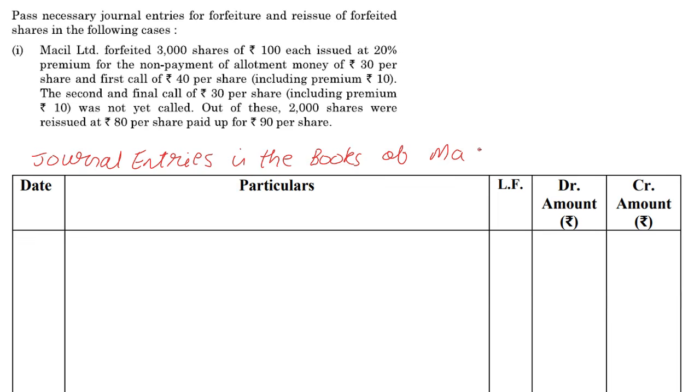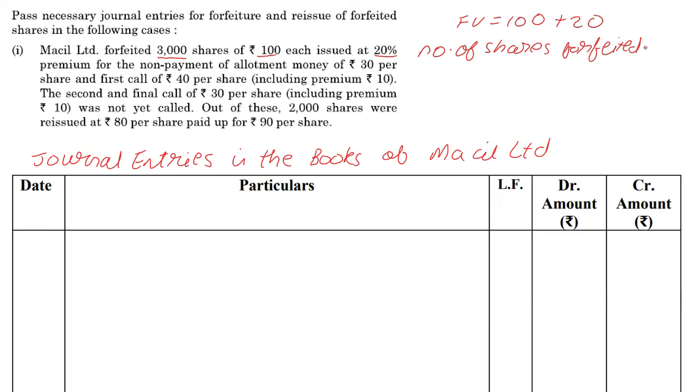Macil Limited. What's happening is we've got 3,000 shares of 100 each issued at a premium of 20%. So face value will be 100 plus 20% of 100, which is 20. That much is going to be the premium. Number of shares forfeited or cancelled is 3,000.